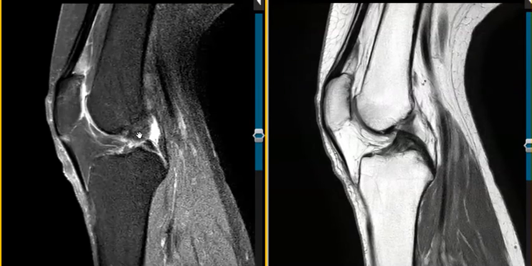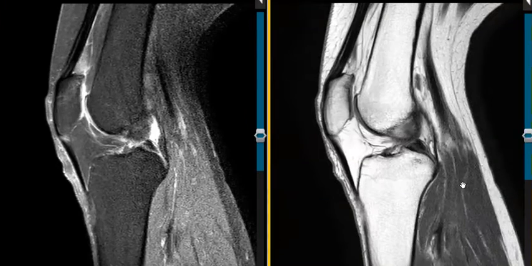We're going to put up a couple of views here. One is with fat suppression. So on the right view, this is not fat suppressed. The fatty marrow is bright. Subcutaneous fat here in front and back, very bright. Muscle is dark. There's no fat in that.